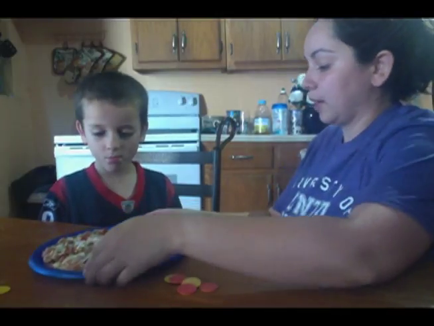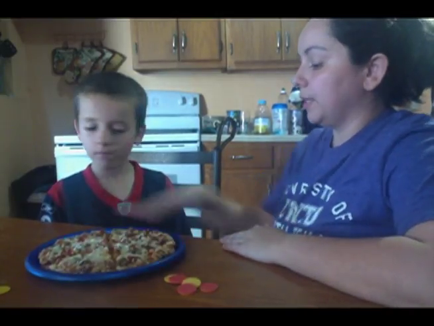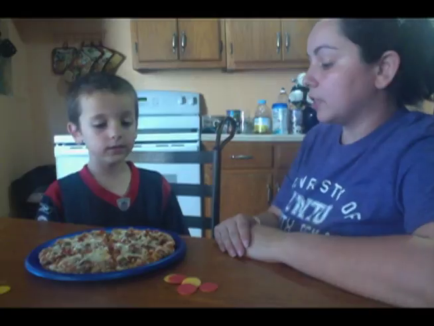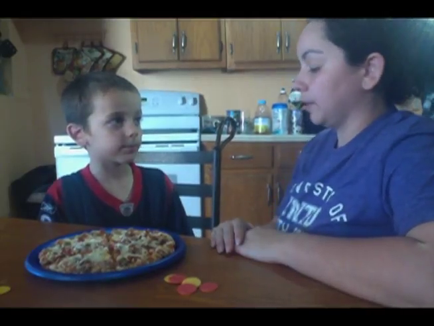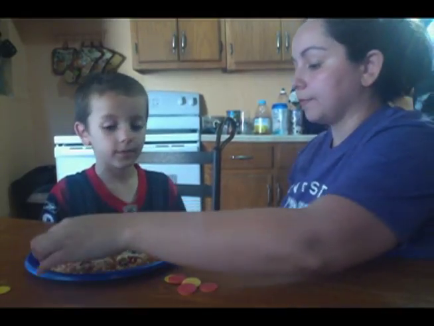Going to talk about fractions. And we're going to start off by discussing how a pizza can become a fraction. So here we have a whole pizza, correct? So imagine that I wanted to split this pizza with you. We would have to cut it in half.